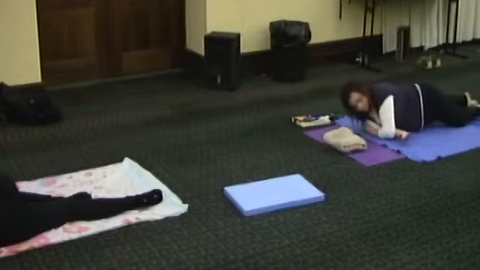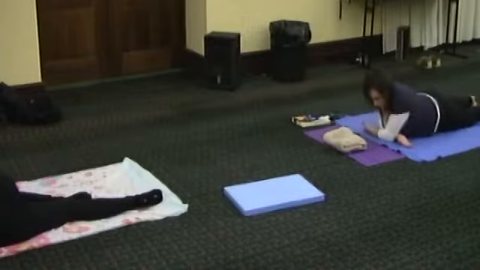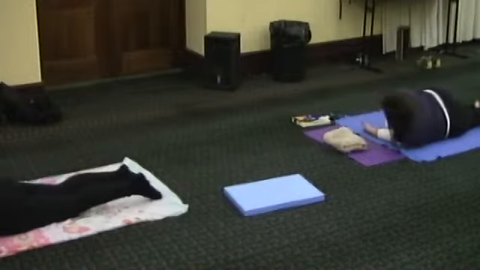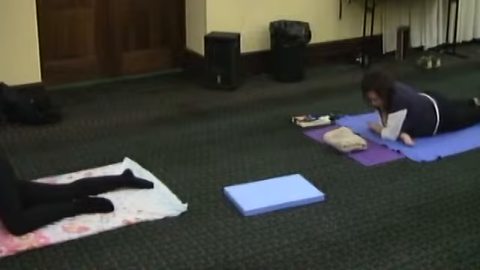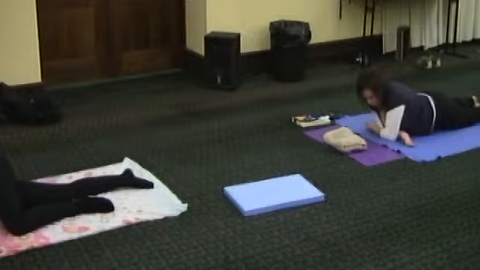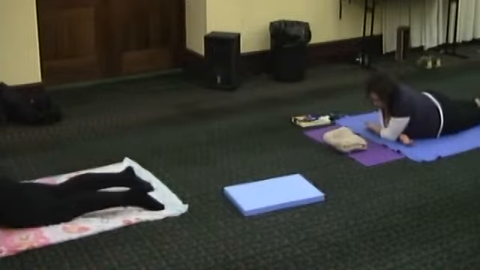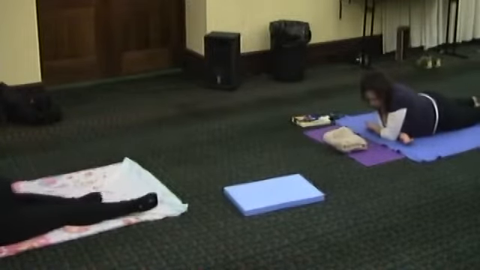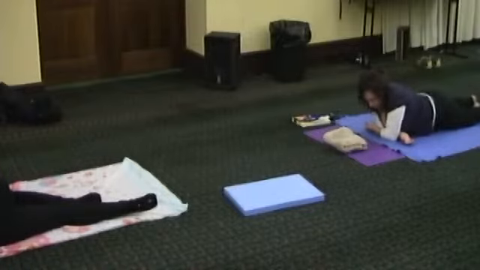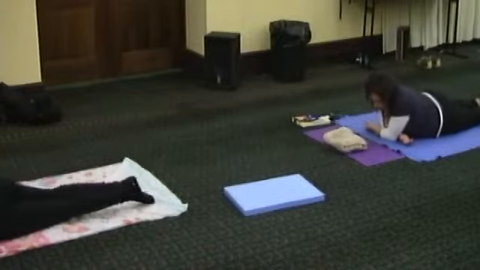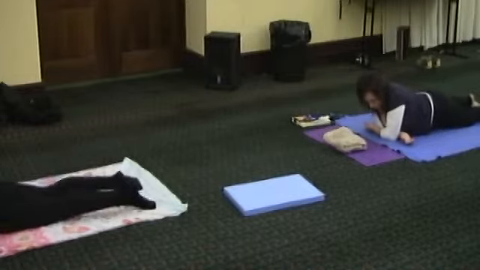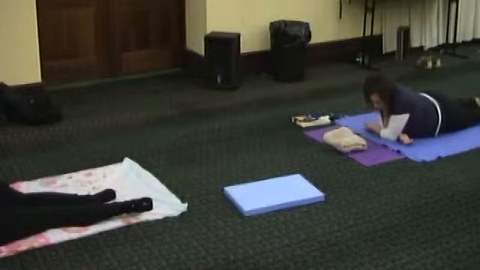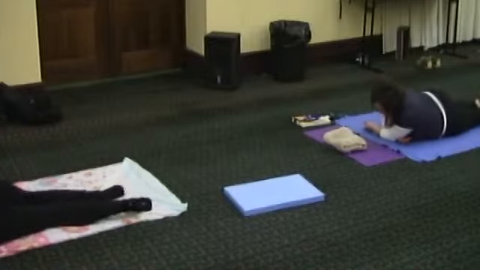And then you could ask yourself, well, how much do I need to bend up my leg to feel that I could just simply lower my shoulder onto my hand? That's it. That's really nice.